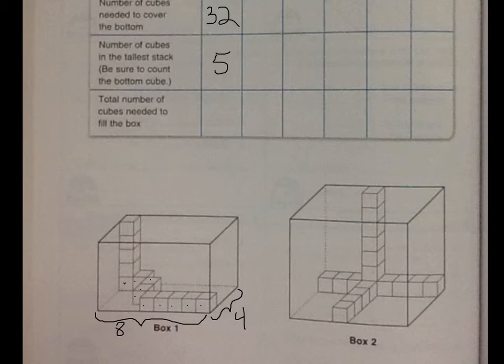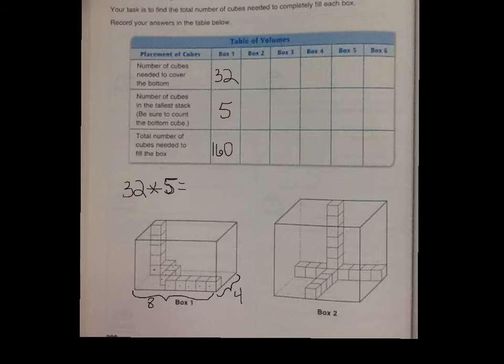Yes, we could multiply the number of cubes to cover the bottom times the number of cubes in the tallest stack. So we could do 32 times 5 equals, and you should have gotten an answer of 160. For today's work, you will be looking at the rest of the boxes and filling out the remainder of this table.